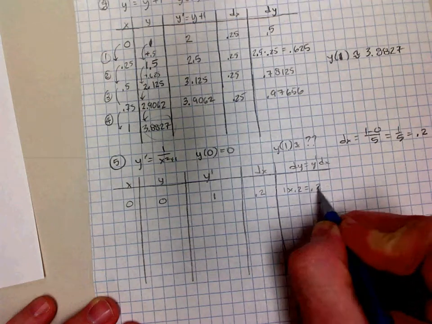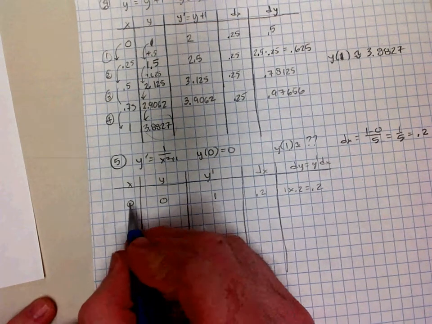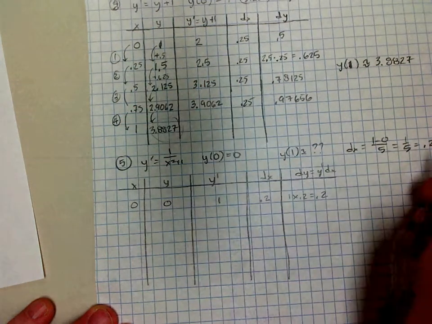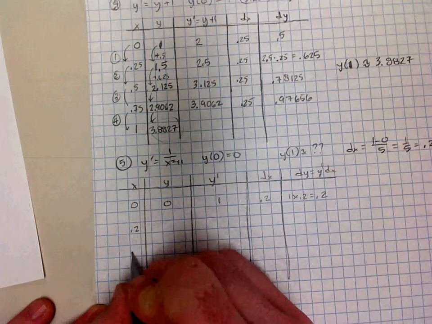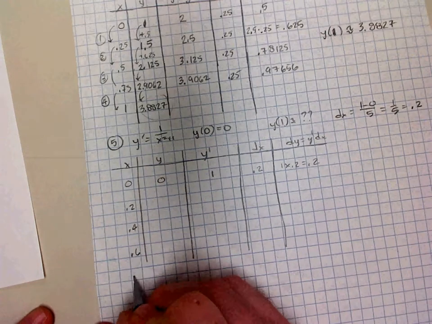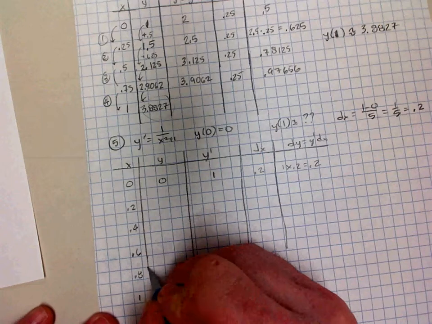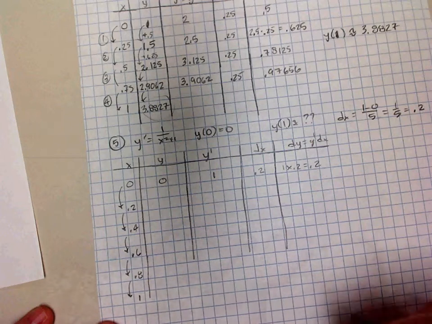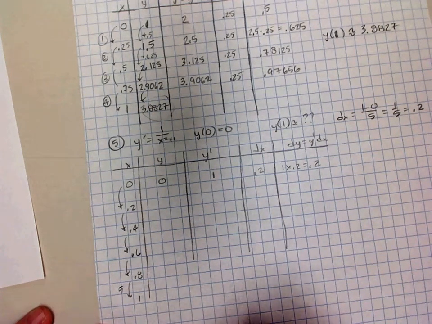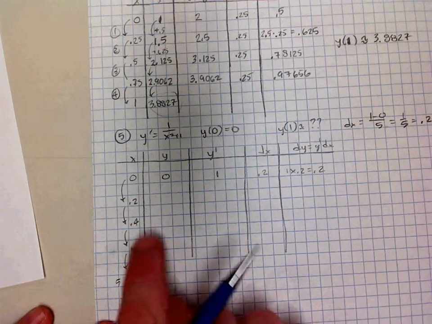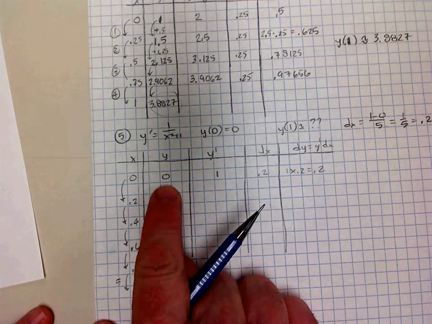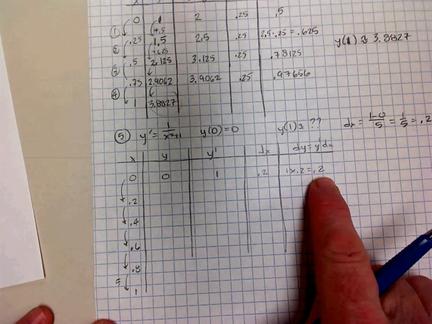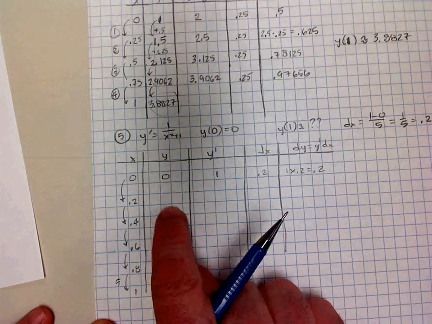Our next x value is going to not do 1/4 like we did here, but this time use 0.2. So we'll have 0.2, 0.4, 0.6, 0.8, and then get to 1. 1, 2, 3, 4, 5 steps. Each time adding 0.2. Okay? So remember, we get y from the previous y and dy. 0 plus 0.2 gives us 0.2.